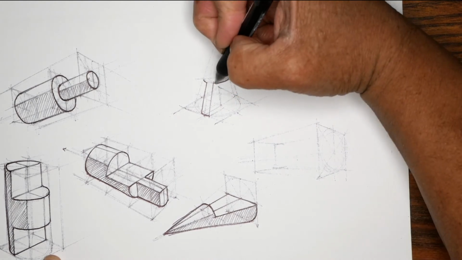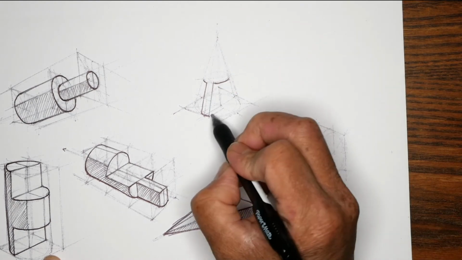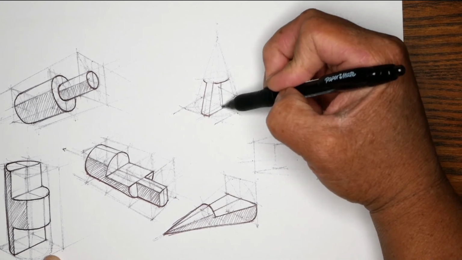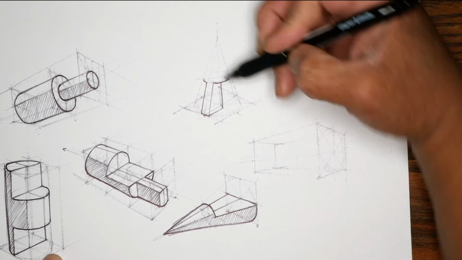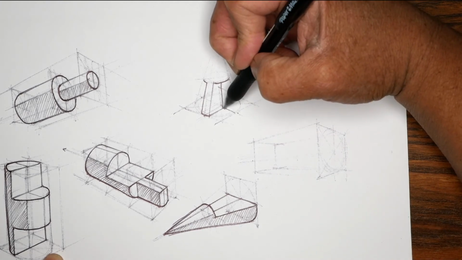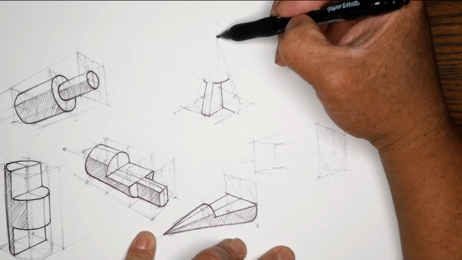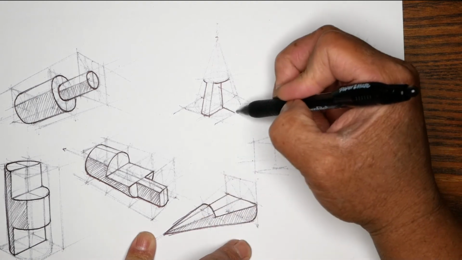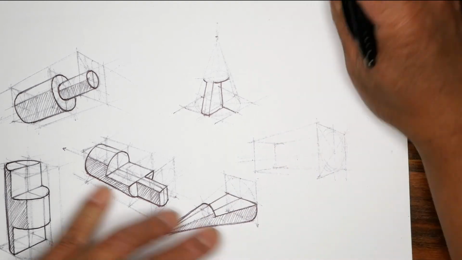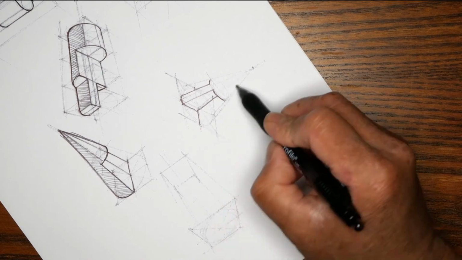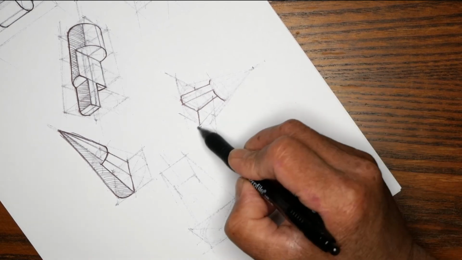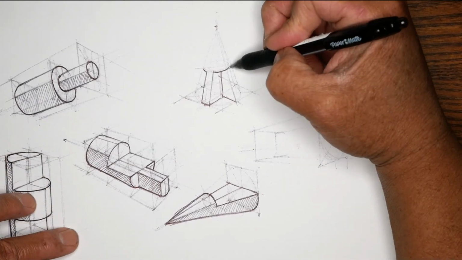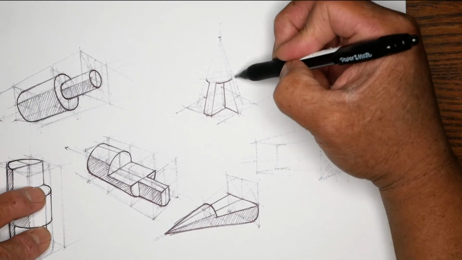I'm just making it up, of course, as I'm going along, right? I would see this edge. This goes straight up and on that center. Now, from this point, it should go all the way up to that point. So this is a little bit incorrect because it's gone too far.